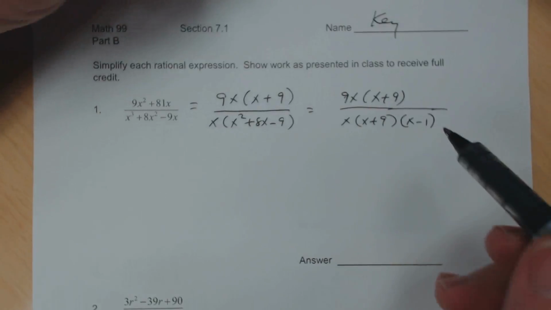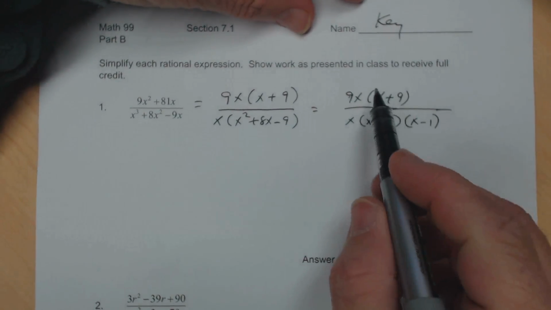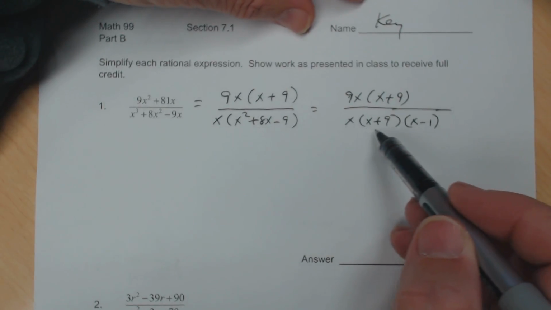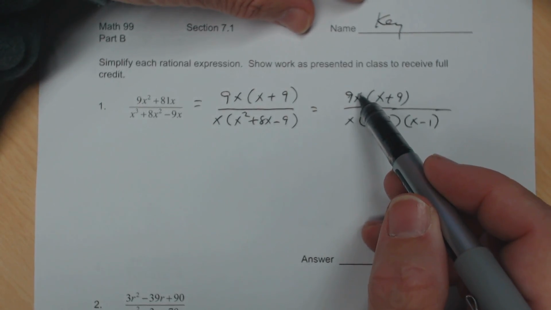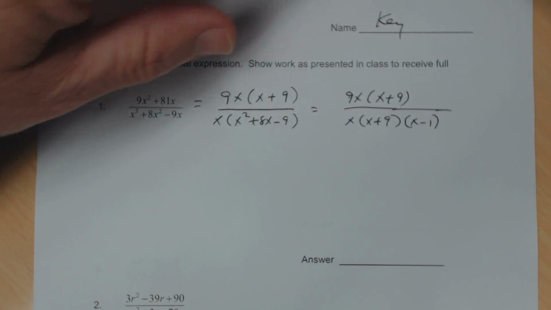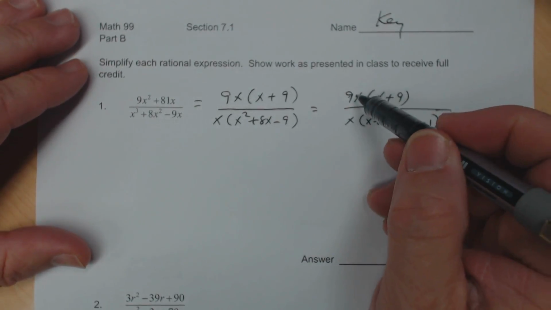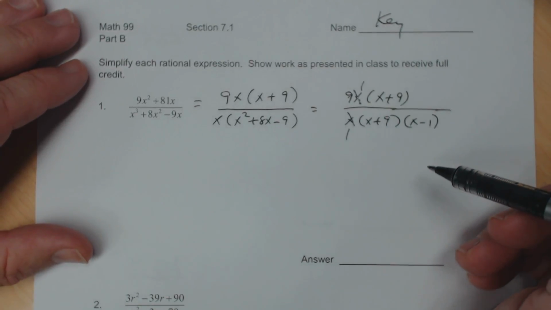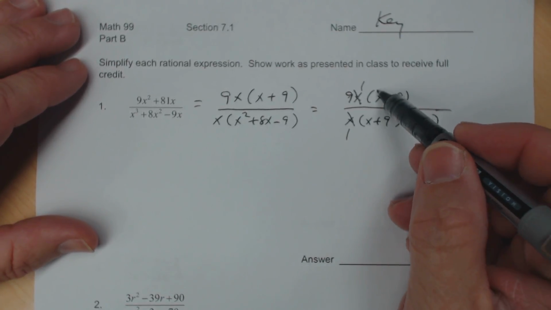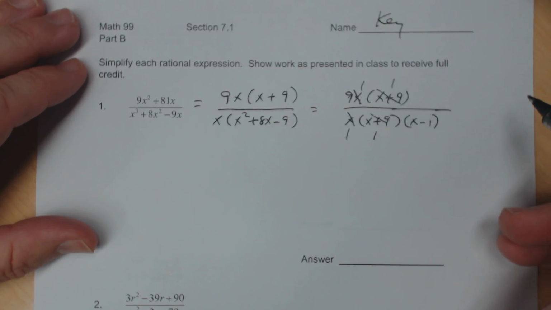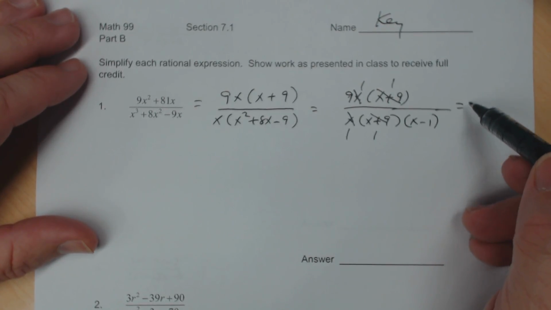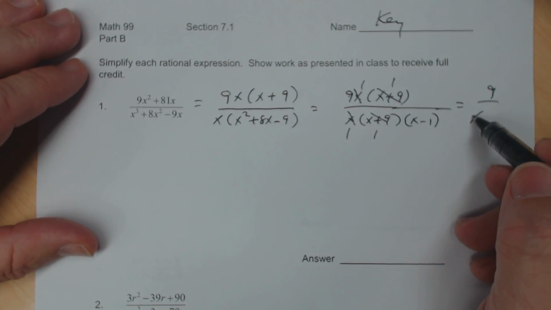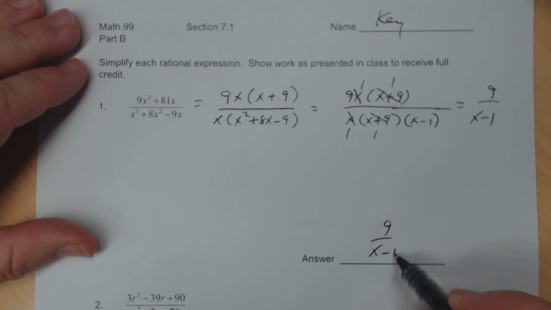All right, and so now you're going to reduce. The factor of 9, there's no factor it can reduce with down here. But this factor of x, I can reduce these, and I'm left with 1s as factors. And over here, I can reduce these x plus 9s. I'm left with 1 as factors. And that's all I can do. So the answer is going to be 9 times 1 is 9, over 1 times x minus 1 is x minus 1. So that's what I get here.